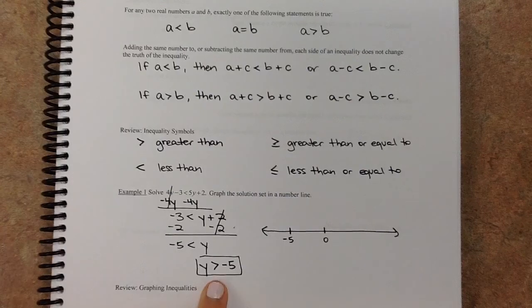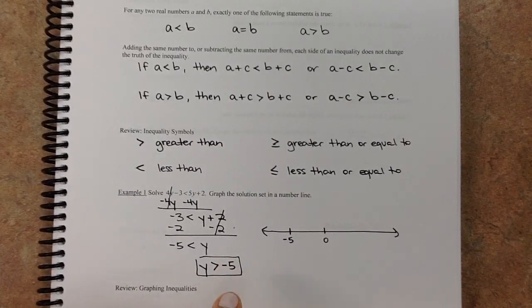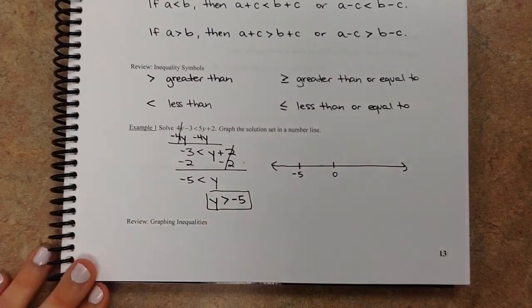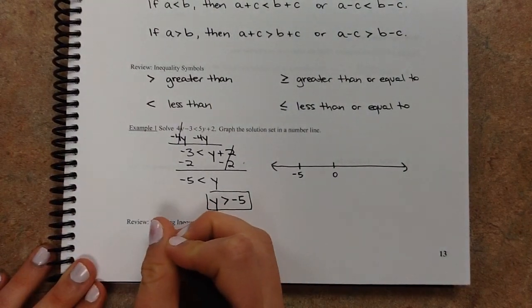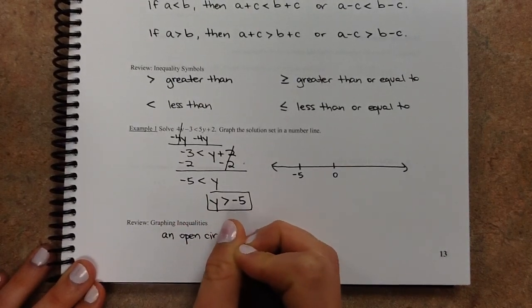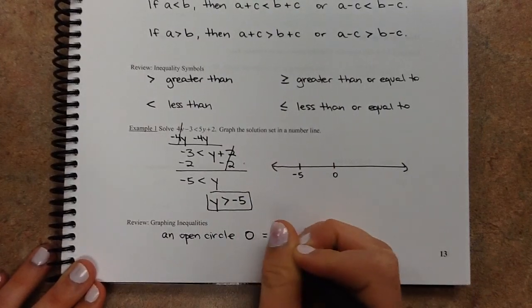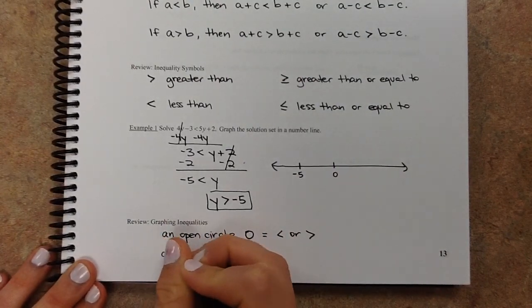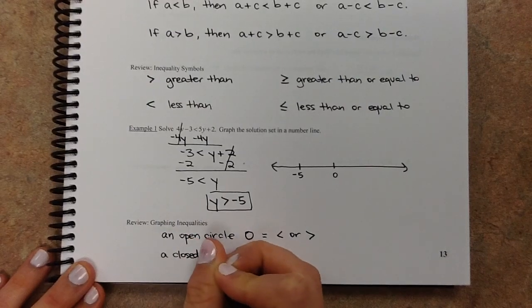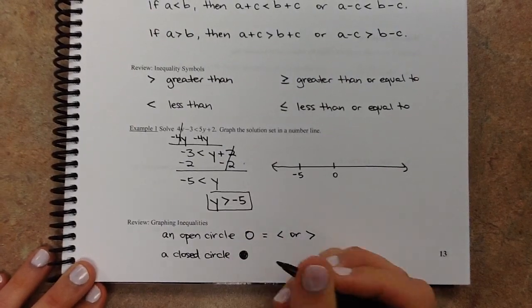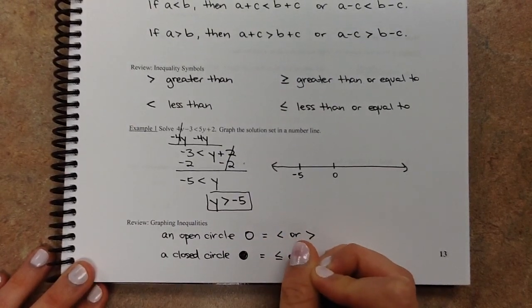So what you do is you start with a circle. There's going to be a circle on this number. It's either going to be an open circle or a closed circle. So let me write down here just as kind of a reminder, and then we'll graph it. So a review. A circle, or I guess we could say an open circle, like this, is used for a less than or a greater than. And then a closed circle, so like this, actually shaded in, you'd use that for less than or equal to or greater than or equal to.